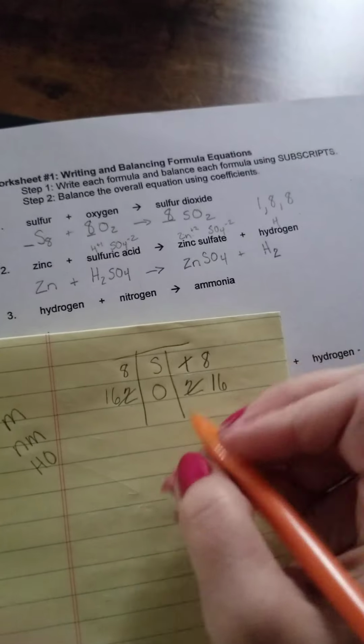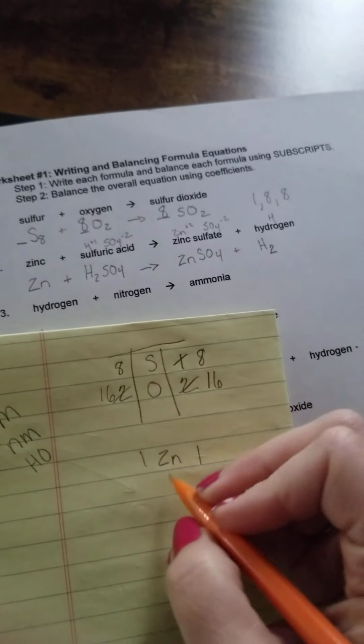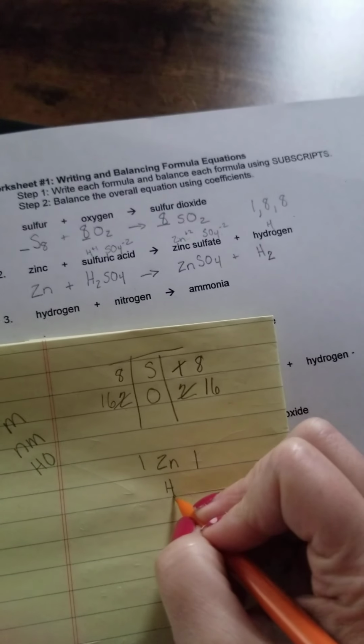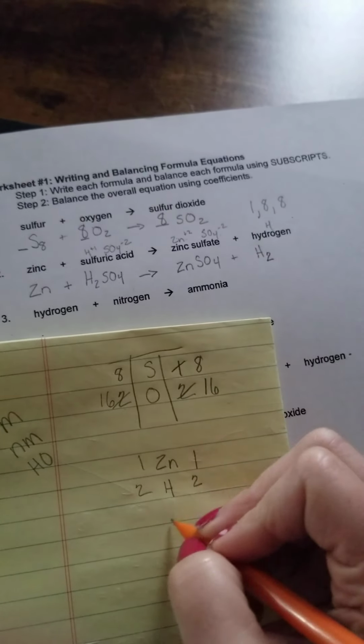Okay, so from here we've got a balance. So we have zinc, we have 1 on both sides. We have hydrogen. Hydrogen, we have 2 on the left. Hydrogen, we have 2 on the right.